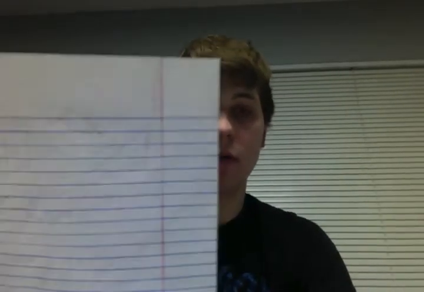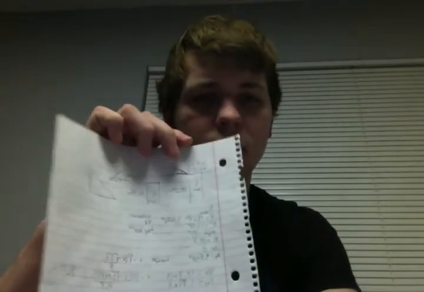Then taking the square root of that, I got 13.9 meters per second, which is your v final as a vector quantity, going down southeast of the horizontal, from this graph right here.